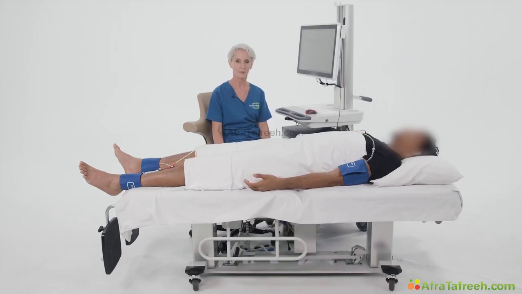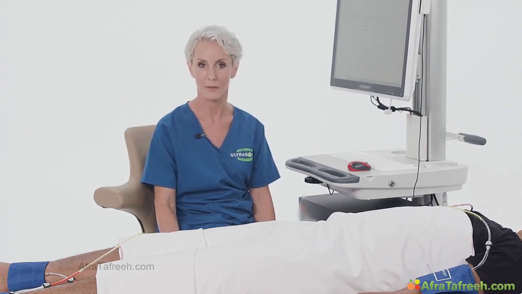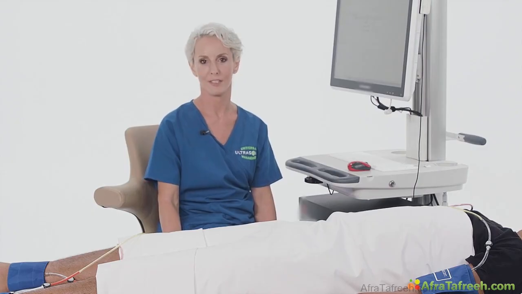ABI values that are greater than 1.4 suggest that the vessels of the leg may be calcified due to medial calcinosis. This may cause falsely elevated systolic ankle pressures and ABI values. In this situation, toe pressures and toe brachial indices, or TBIs, should be obtained since the small vessels typically are not affected by medial calcinosis. This will be covered later in this section.